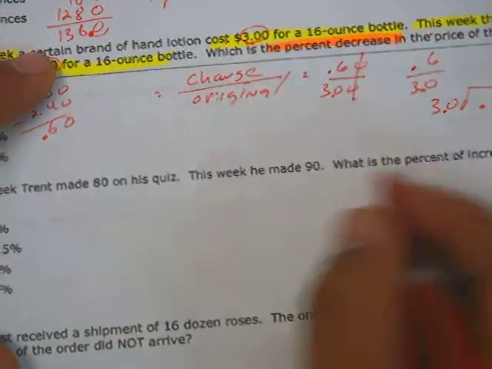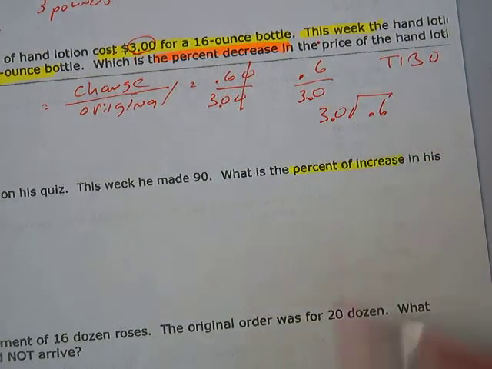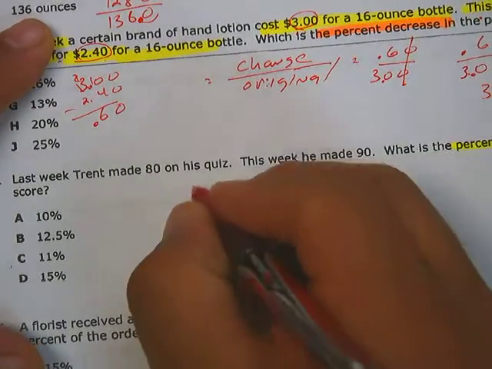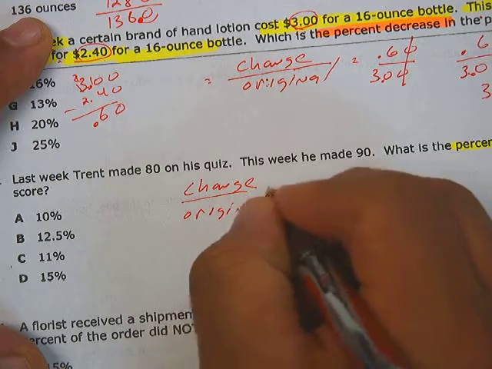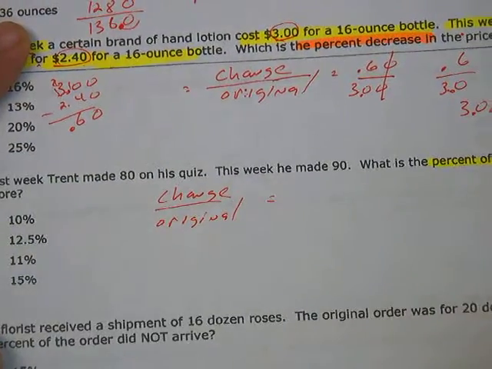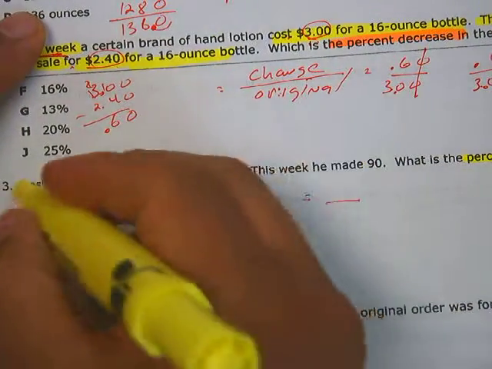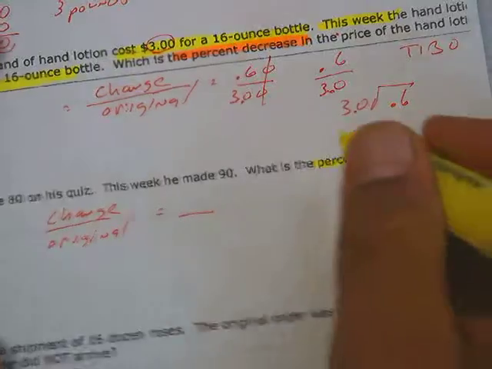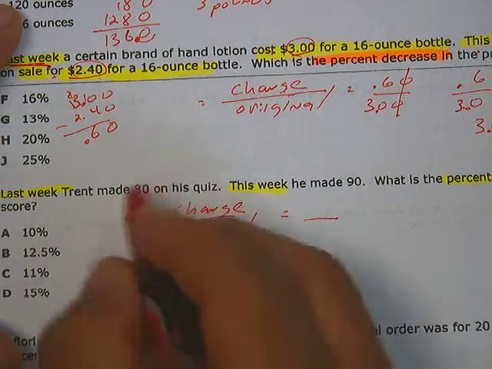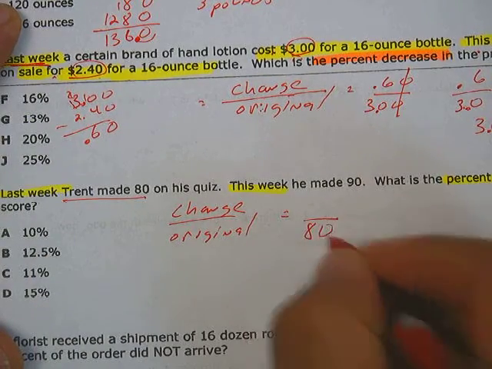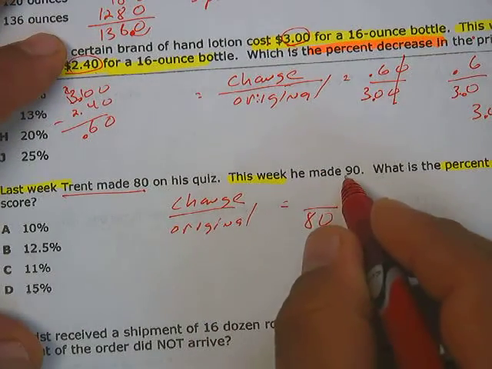Number 3, last week Trent made 80 on his quiz. This week he made a 90. What is the percent of increase? Again, the keyword is percent of increase, percent of decrease. So we have change over original. We have the equation change over original. Okay, and so think there again, what's the original? Well, look at the word here, last week, and then we have this week. So obviously last week happened first. So last week he made an 80, that's my original.